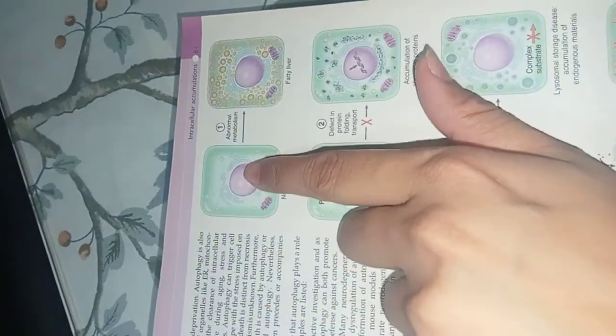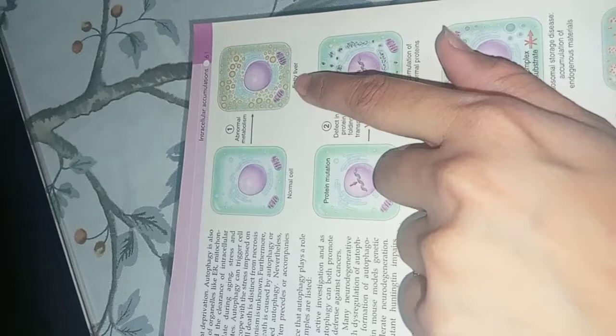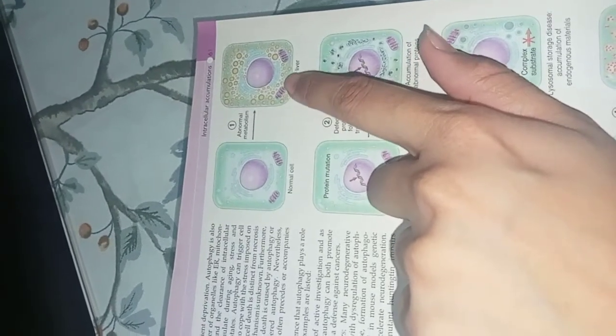This is a normal liver cell, and due to abnormal metabolism the liver contains fat vacuoles, which is known as steatosis. Here you can see the normal architecture of the cell is destroyed. All lipid is accumulating inside the cytoplasm and the remaining organelles are not functioning properly.